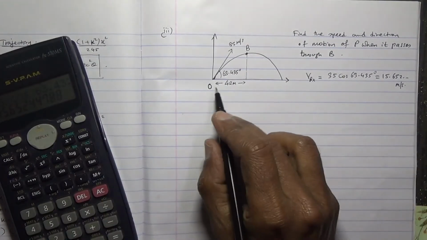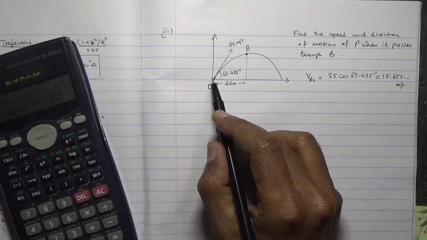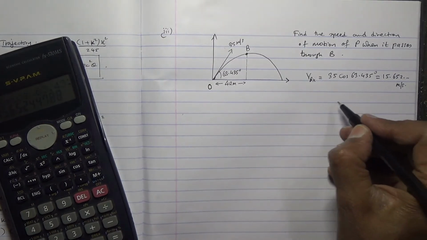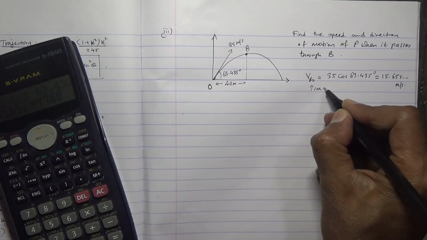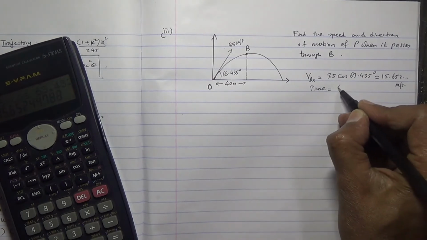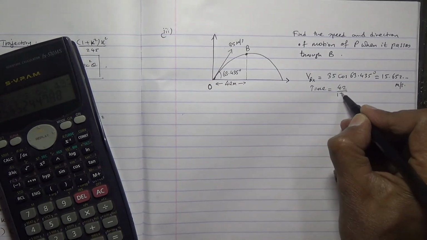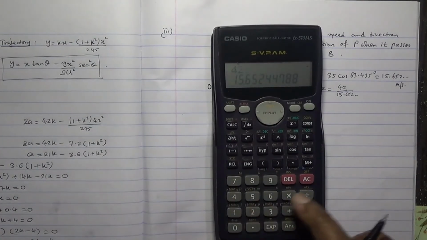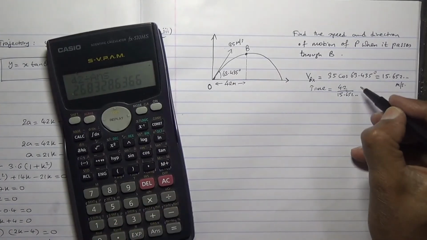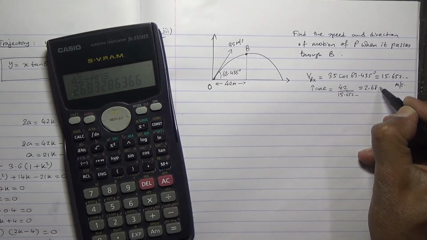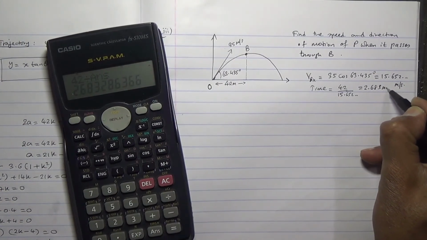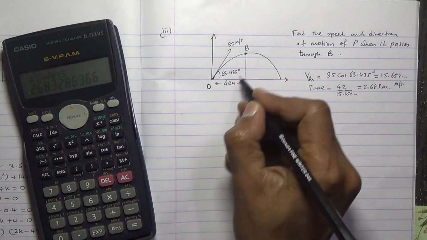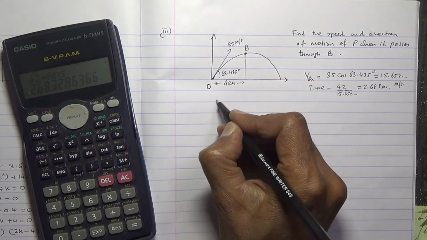I also need the time it takes for the object to travel 42 meters. So the time is equal to the distance, which is 42, divided by the speed, 15.652, and so on. If we do that, it turns out to be 2.683 seconds.